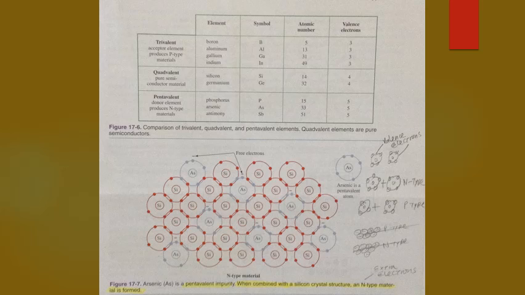For example, arsenic, which is pentavalent with 5 electrons in its outer shell, is added to silicon. 4 valence electrons of arsenic form a covalent bond with the 4 valence electrons of silicon. 1 electron from the arsenic remains free.